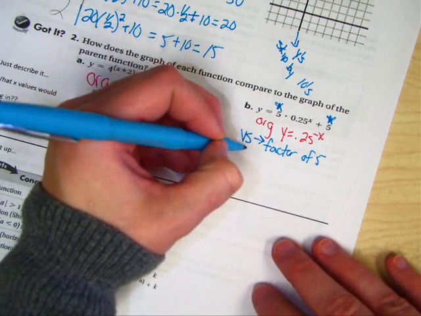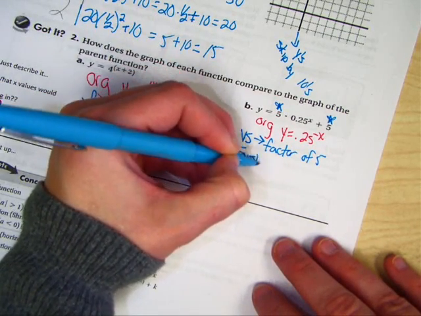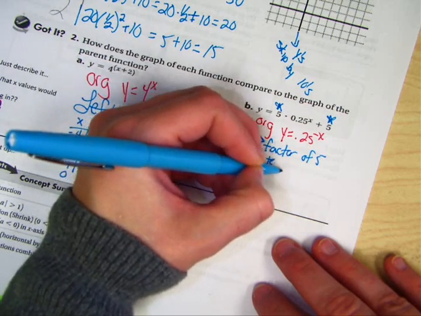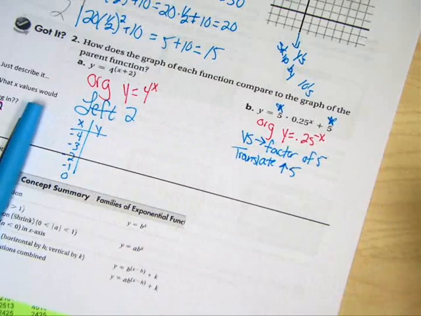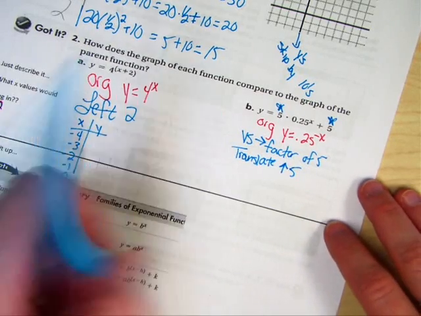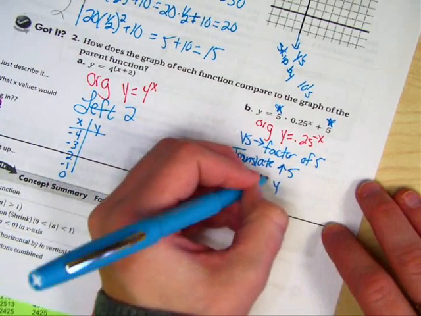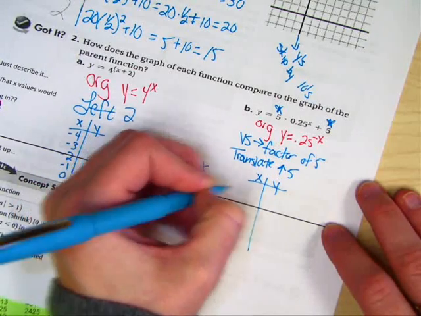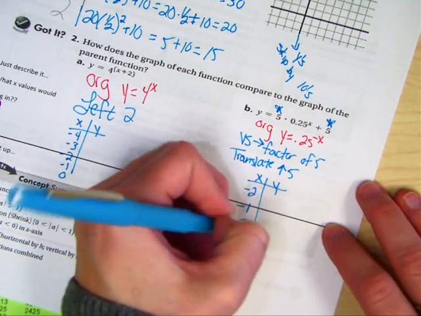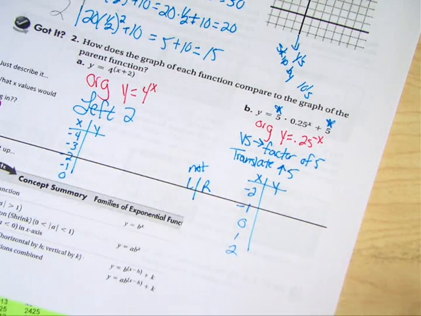And we should also say that it's going to translate up 5 units. So what would the x's be? The x's haven't changed. The x's would not change. Okay, I'm going to write not left or right. So these would be the x values I would tell you to plug in.